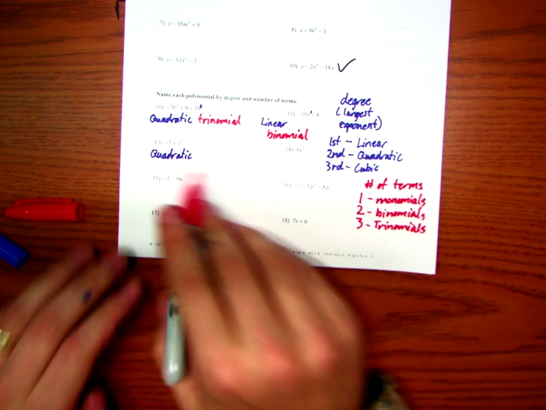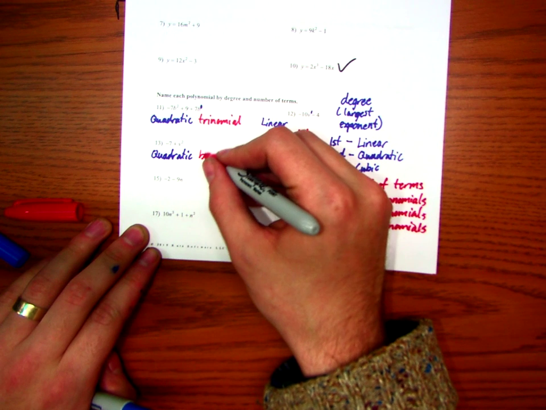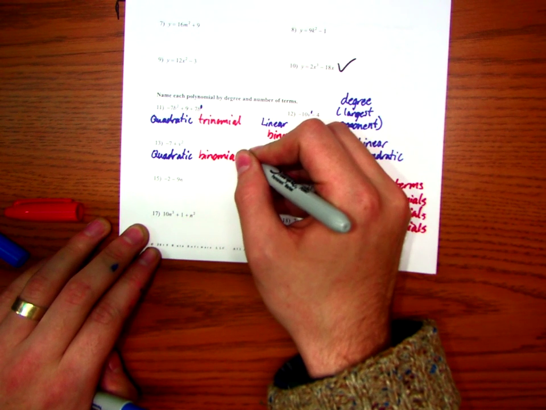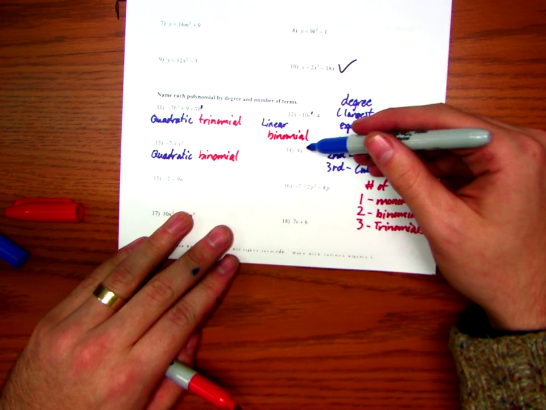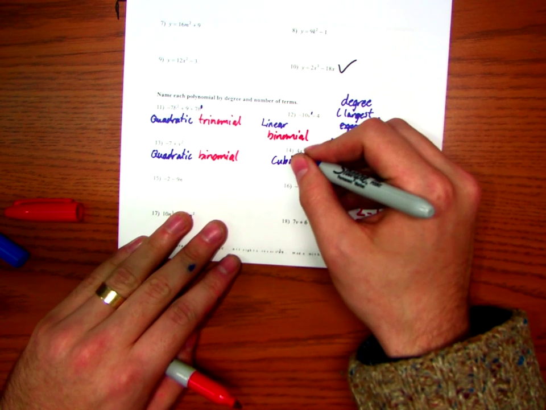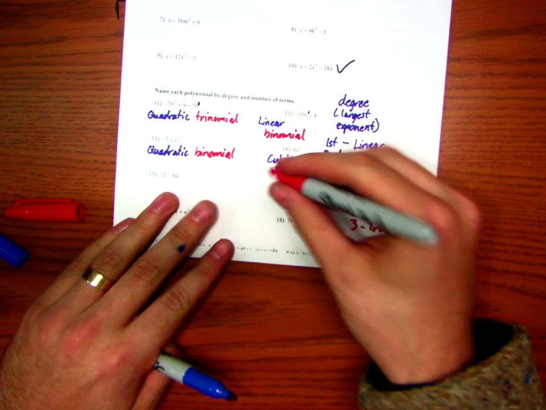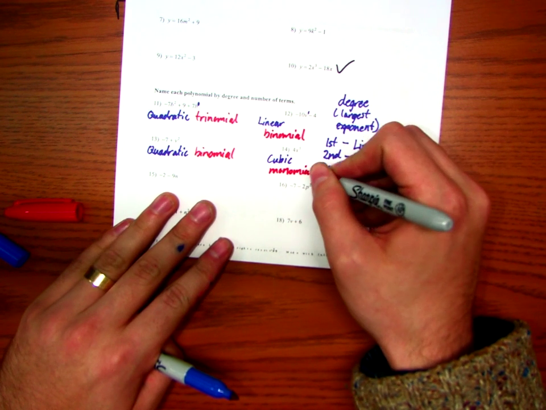And it's got 2 terms, -7 and v squared, so it's a binomial. Problem 14, 1 term, but third degree, so cubic. One term, monomial. It's a cubic monomial.